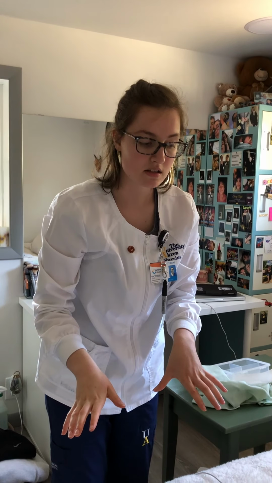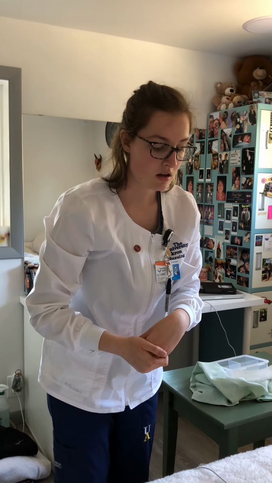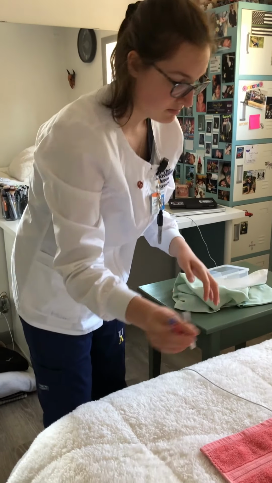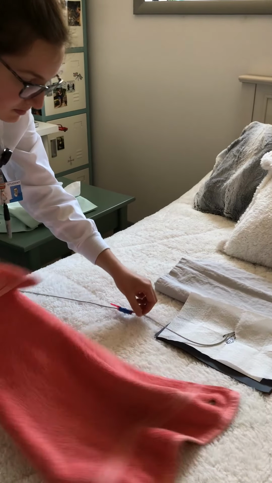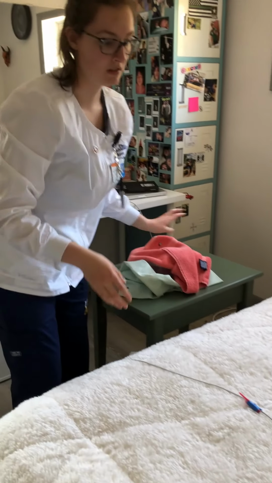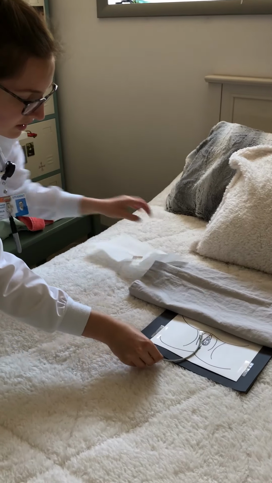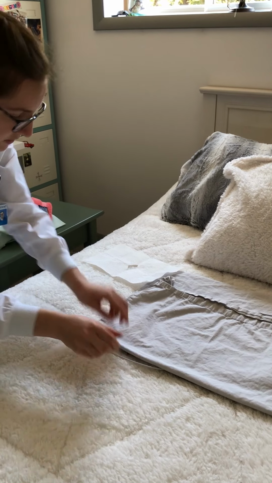I probably should have kept my gloves on until I cleaned up the procedure, but throw everything away. But let's pretend that I kept my gloves on. And then I'm going to drape the patient, okay?